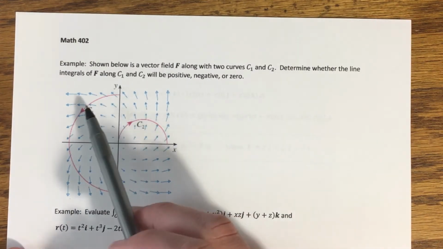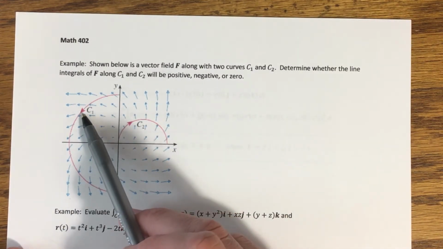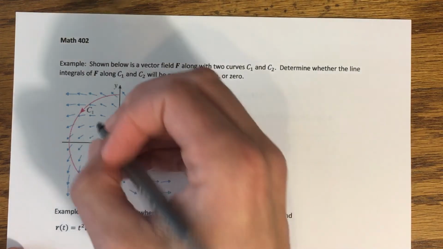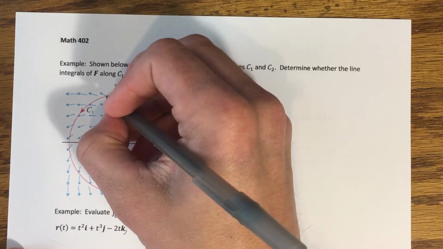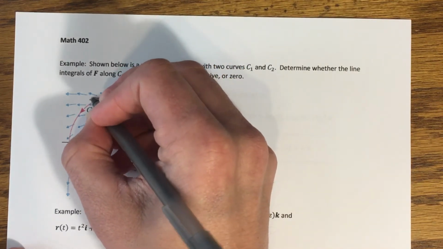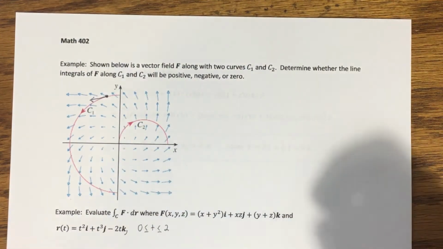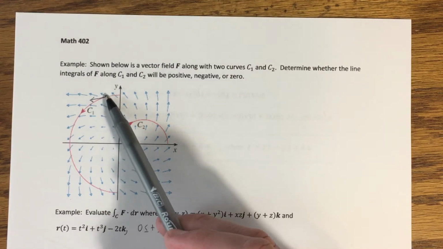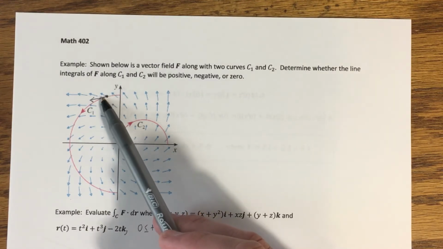Okay, the curve's orientation is pointing this direction. So when we evaluate the unit tangent vectors, we're going in the direction of that orientation. It would be traveling that direction. Now, if you notice, this blue vector here from my vector field and this unit tangent vector appear to be acute.